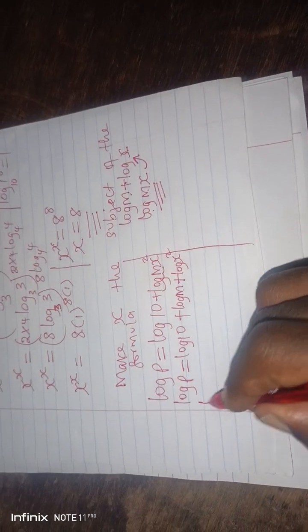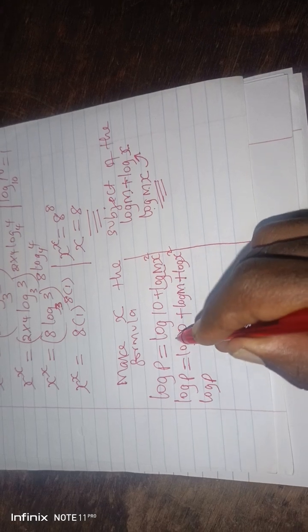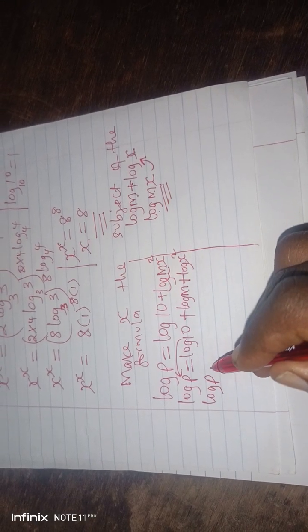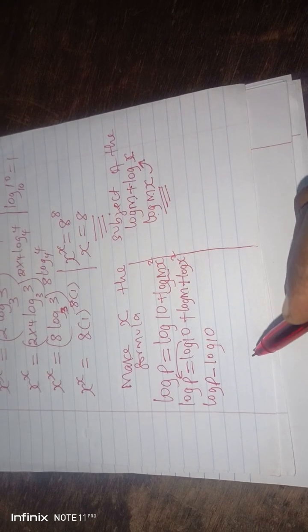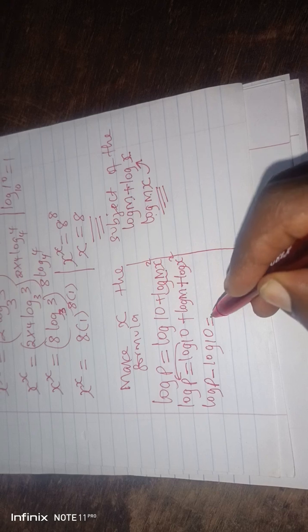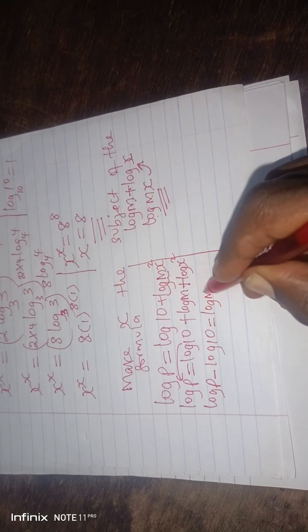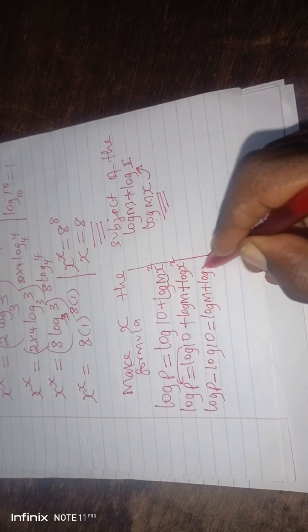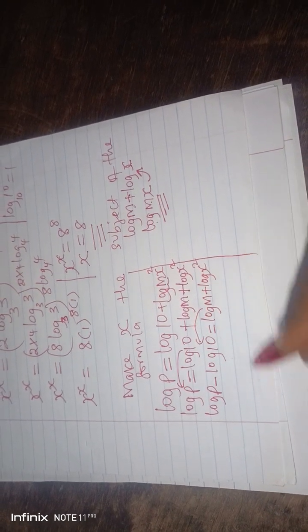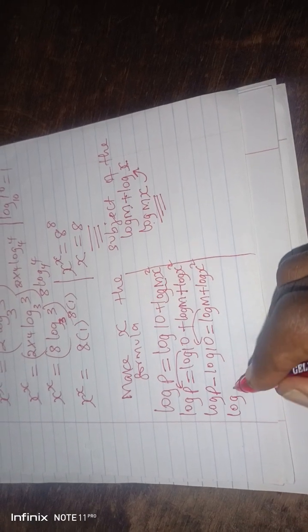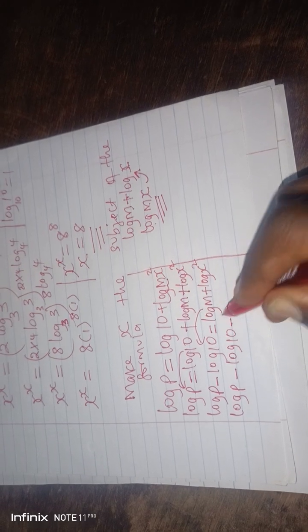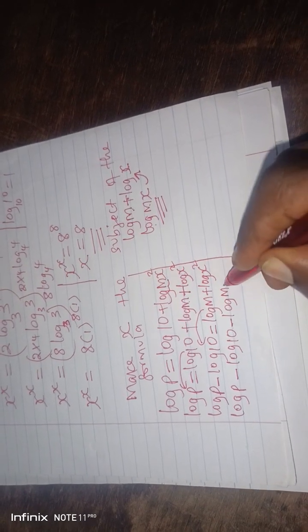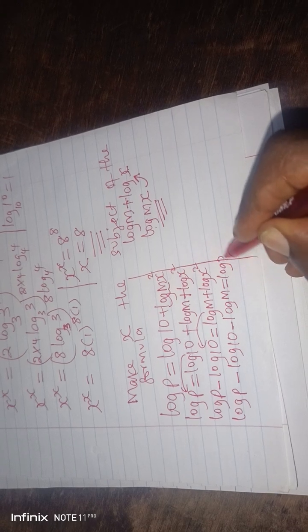Then I'll proceed and have the logarithm of p. I'll take log 10 to the other side, so we have minus log 10, and this must be equal to the logarithm of m plus the logarithm of x squared. Let's further take log m to the other side. So we shall have log p less log 10 less log m, which must be equal to the logarithm of x squared.